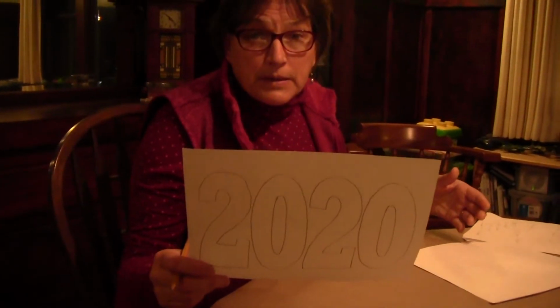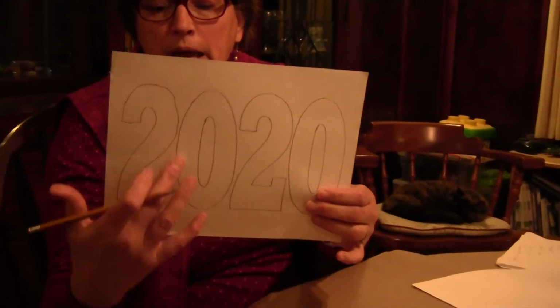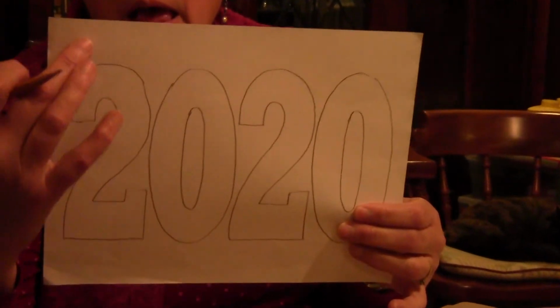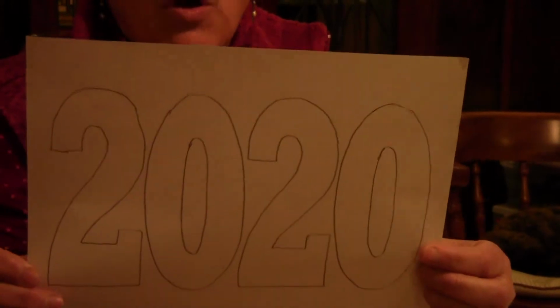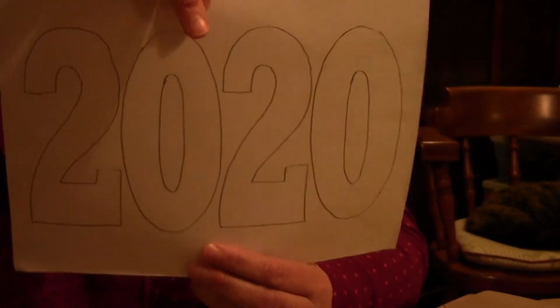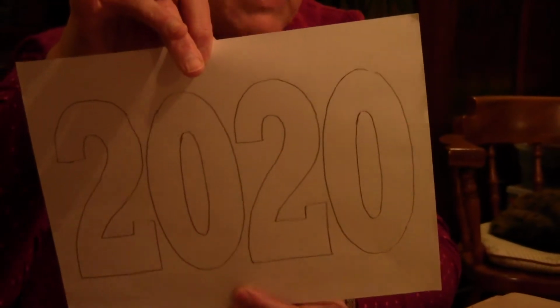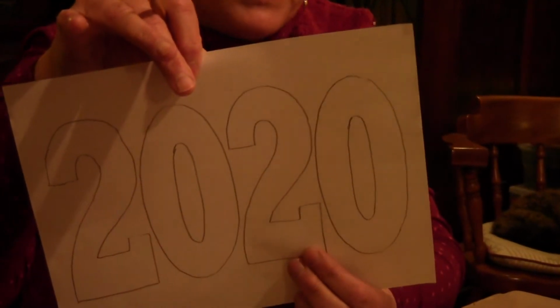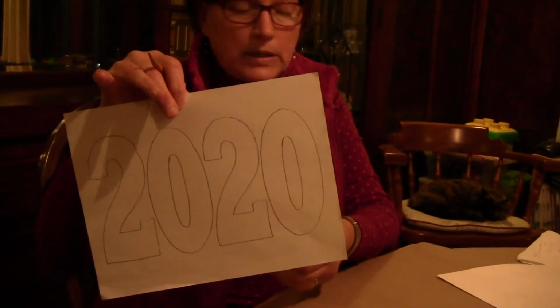If I haven't picked up my packet yet, then I can draw my own 2020 numbers, but what is important is that the numbers have to be large, and you'll notice they fill the paper almost all the way to the edge horizontally and almost all the way to the top. So the numbers have to be very large and they are open because we're going to put our images inside the 2020.